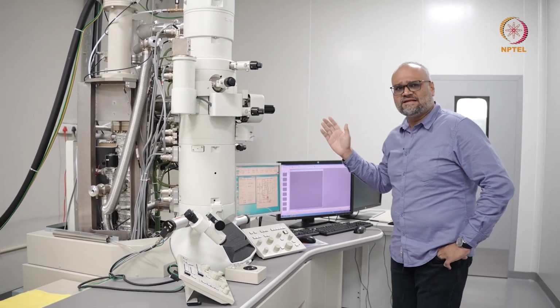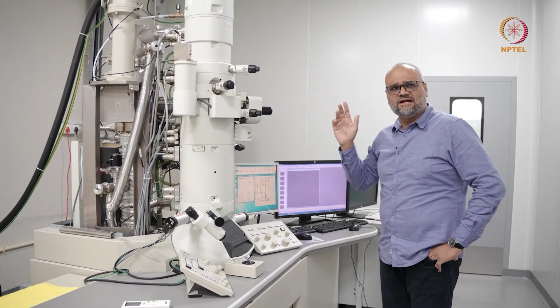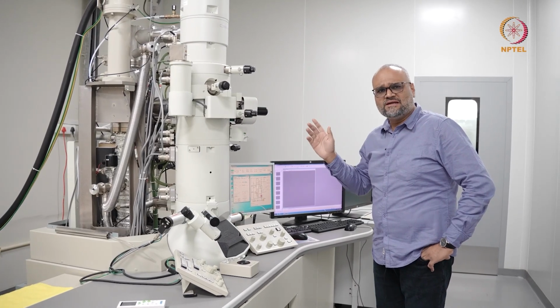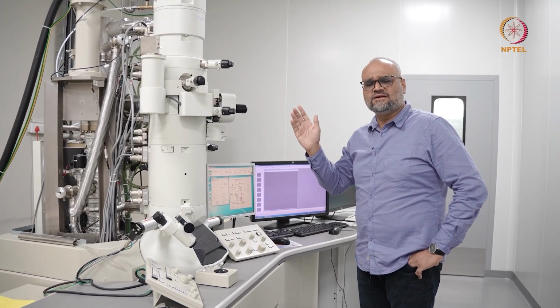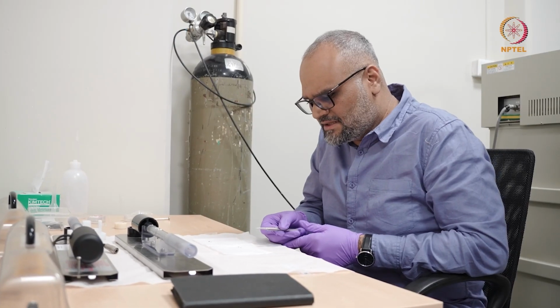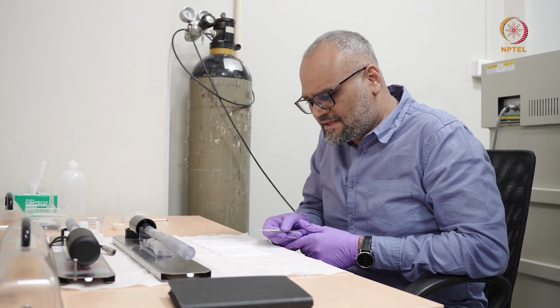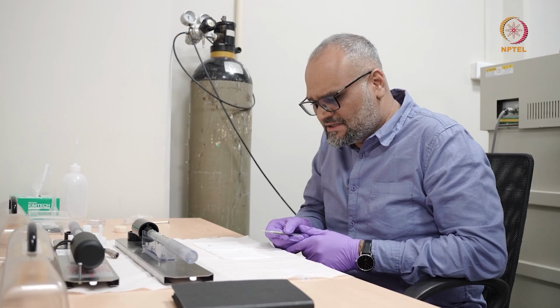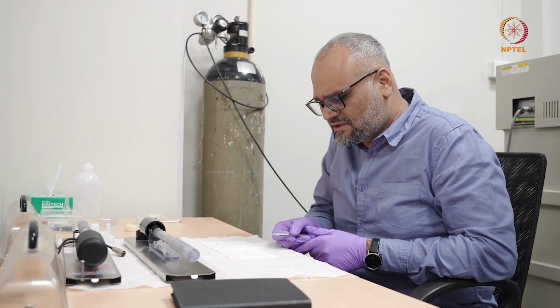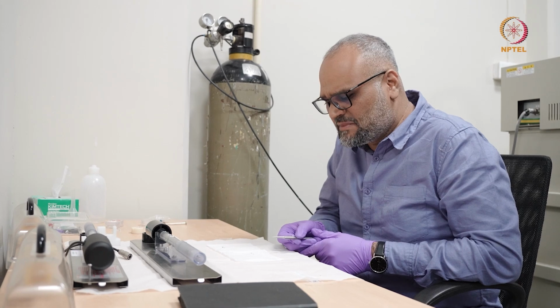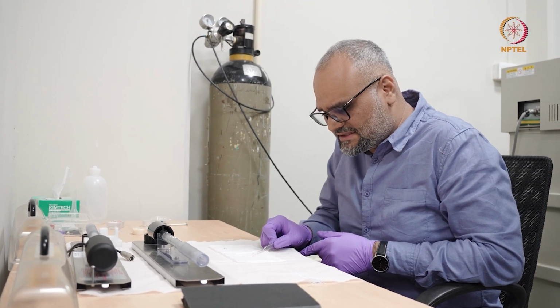And once you check that everything is in order with regard to the power and the vacuum and so on, you are good to go and start loading a holder into the microscope. So when I talk about a very thin electron transparent specimen, it is very difficult to handle these specimens. Typically, you can put these specimens on a 3 millimeter grid, which looks like this.